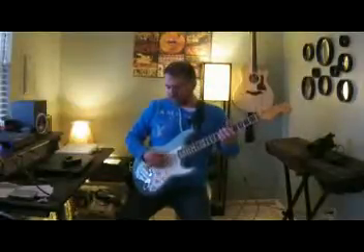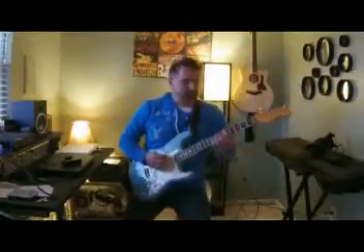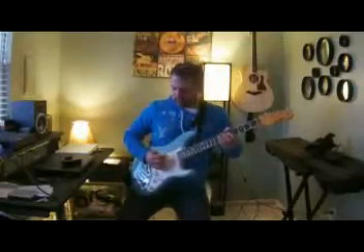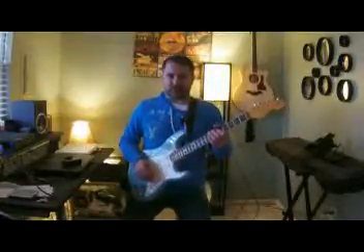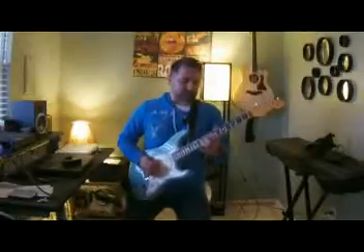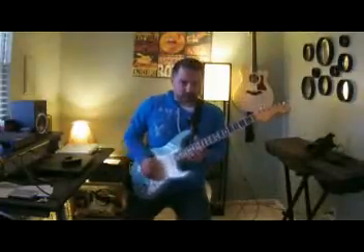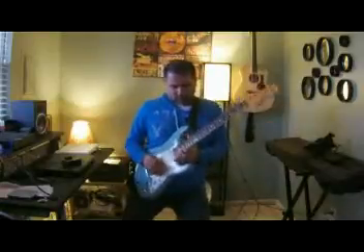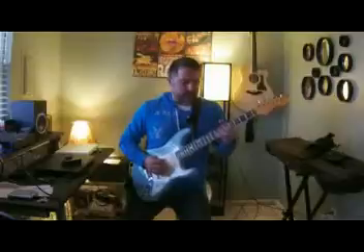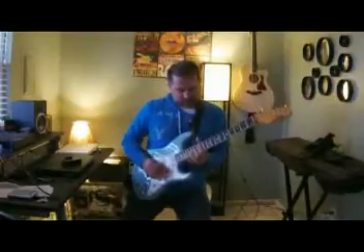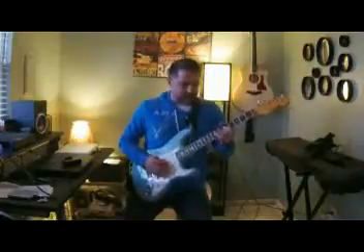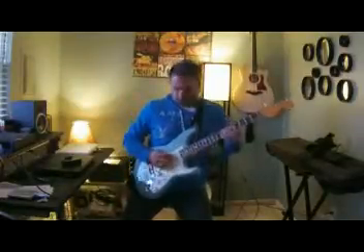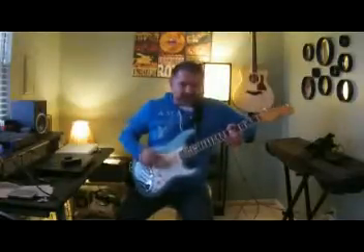So A minor chord progression might be C. Here's the A minor scale over it. Everything wants to resolve on the A.